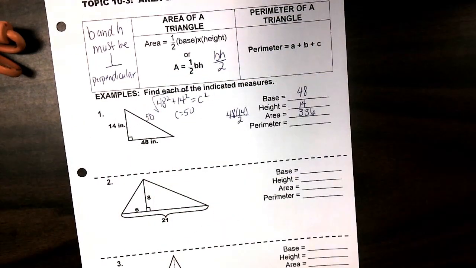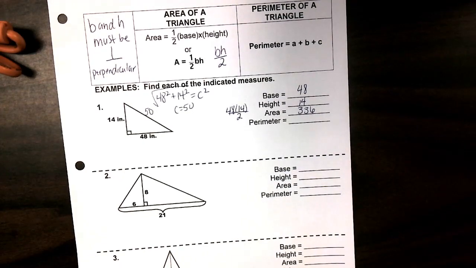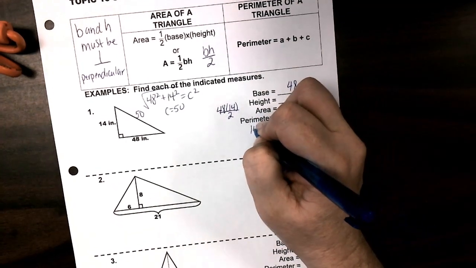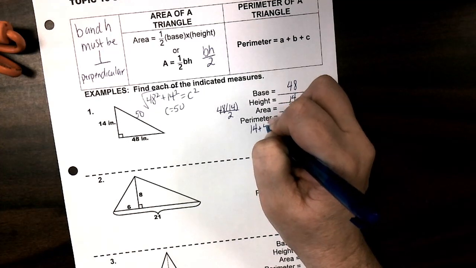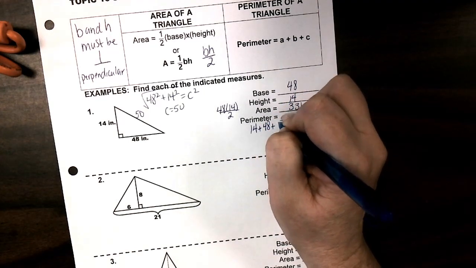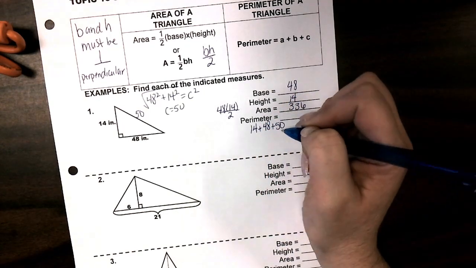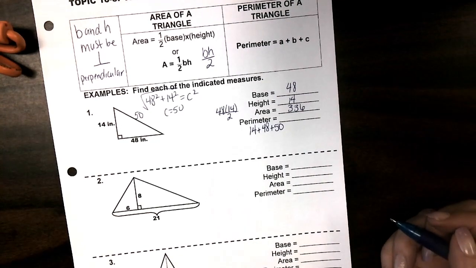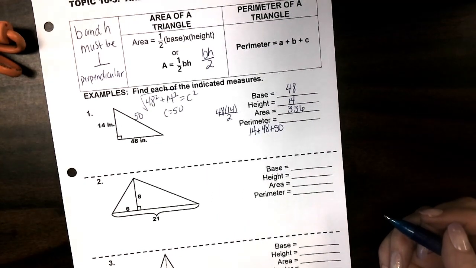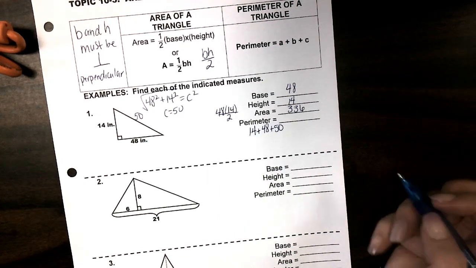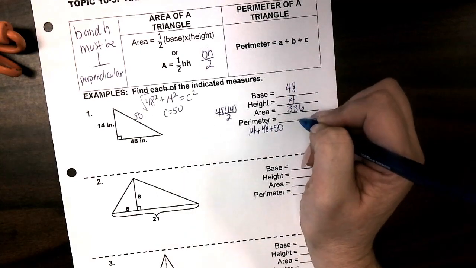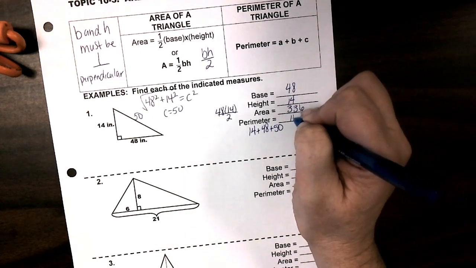And so now you can find the perimeter of that triangle. By doing what? How do you find perimeter? Anyone? You add the 3 sides. So 14 plus 48 plus 50. And what does that make? 112.